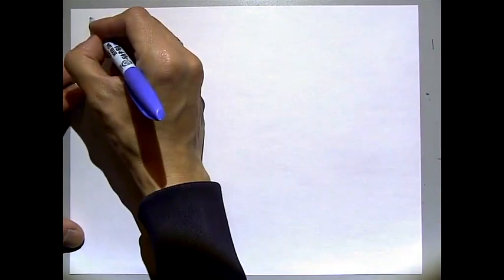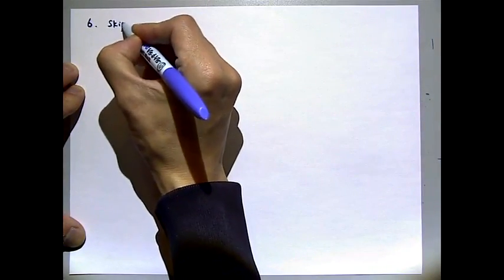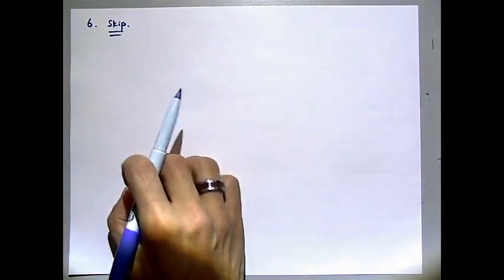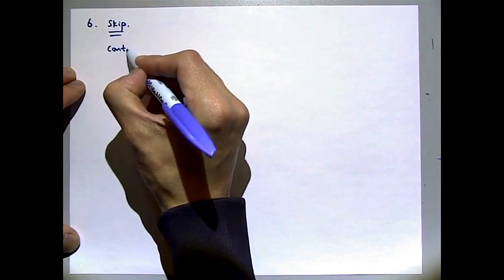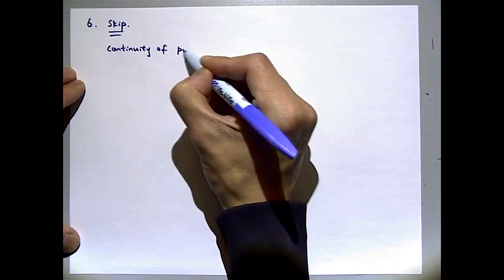Okay, number 6 is one of those older problems we used to cover in this course, but we don't really cover that one explicitly anymore. So it's okay to skip number 6, but I'll talk a little bit about this. This is a problem about continuity of polynomial.